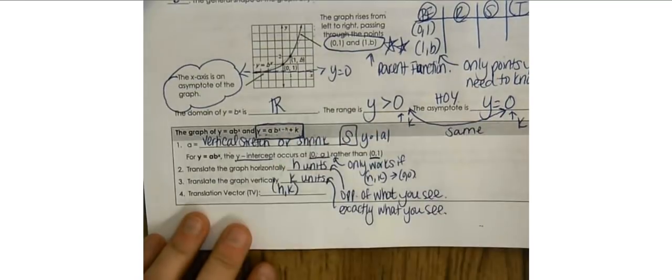And then your translation vector is hk. And hk, the k value is going to be the most important part. The k value helps you to determine your range and asymptote. So that's what I want you guys to write down. The k value helps you to find the range and horizontal asymptote.